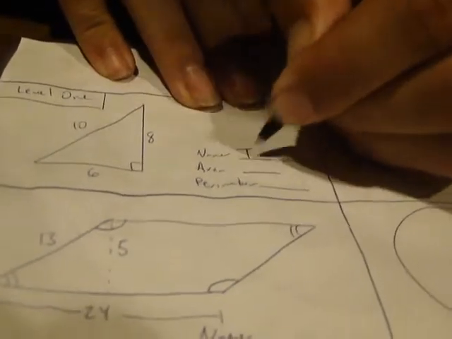Okay, we're going to do level 1 of area and perimeter. So I'm just going to do the left side of this. You can work on the right side when you've got that. So here, this is a triangle.